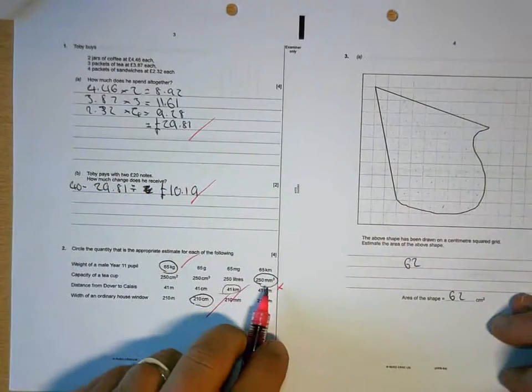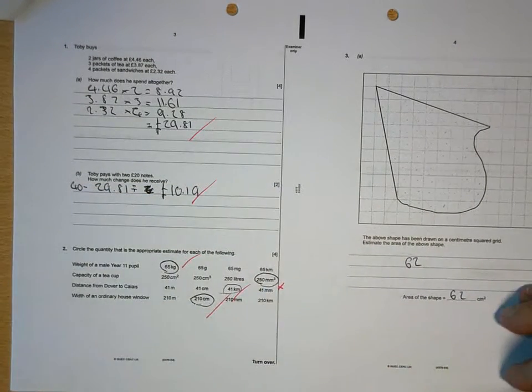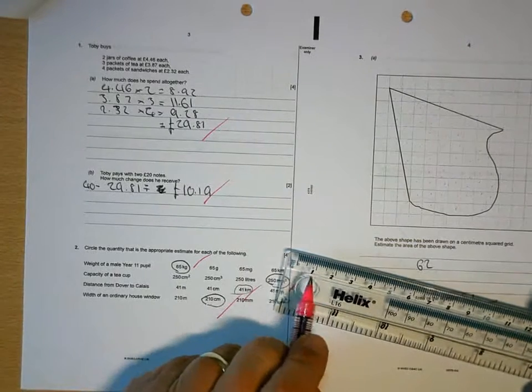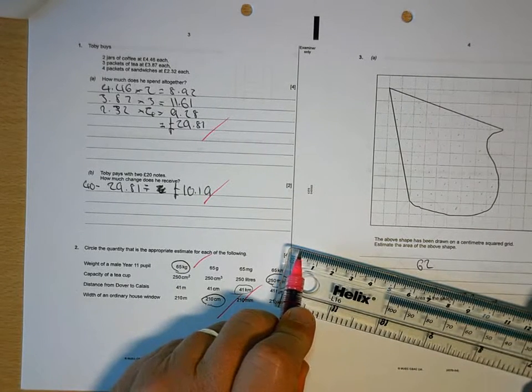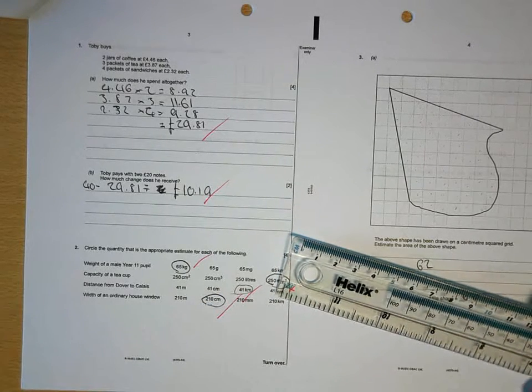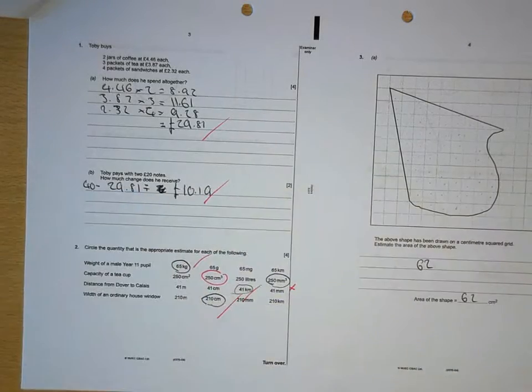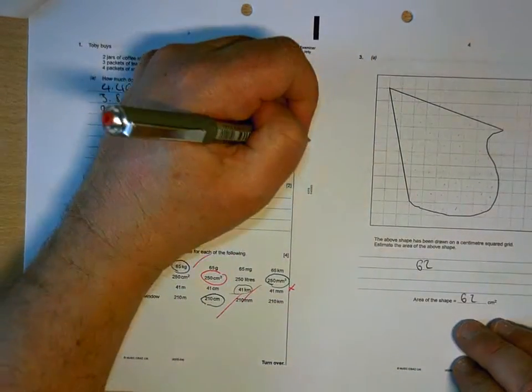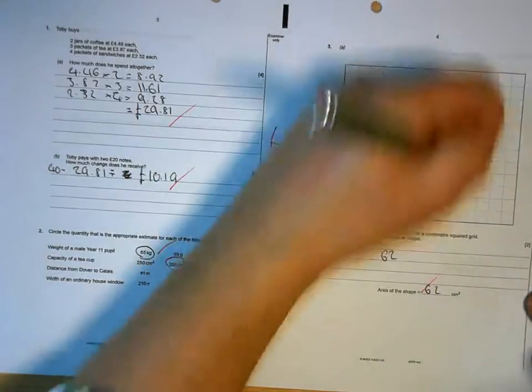That one's wrong. A cubic millimetre is really small. If you look at a ruler, right, 1 millimetre is one of those little tick marks. So if you imagine a cube which has got sides of that, you're going to get more than 250 of those in a teacup. The one they're looking for there is that one. So 3 there, 62 is good.